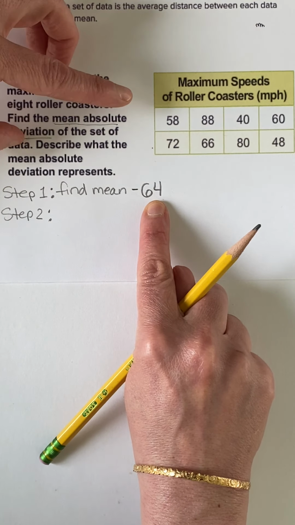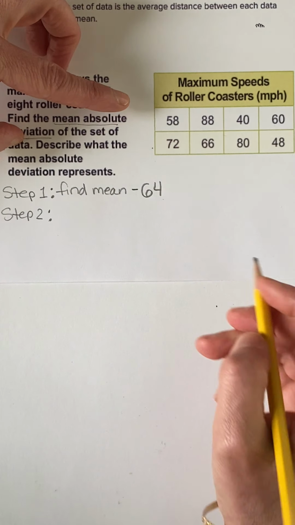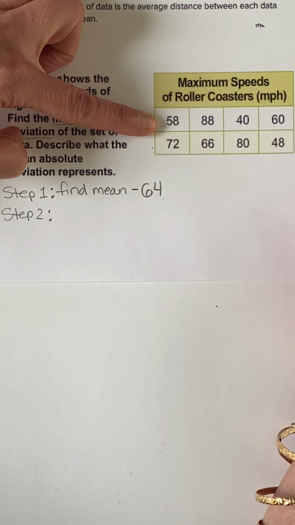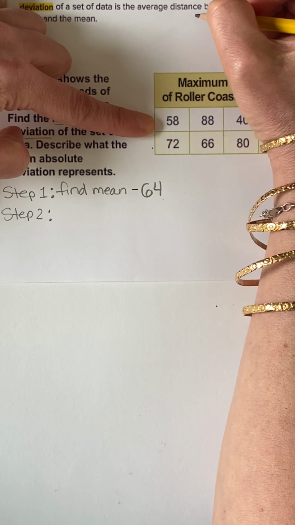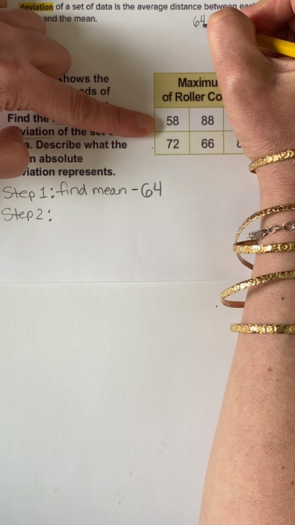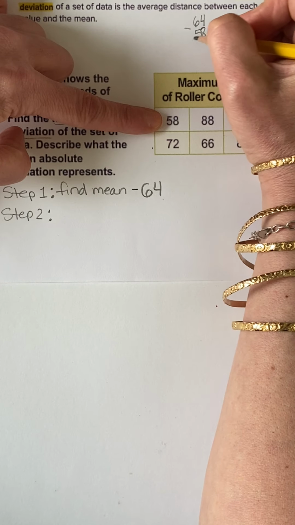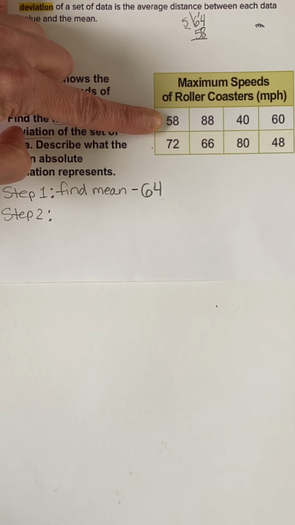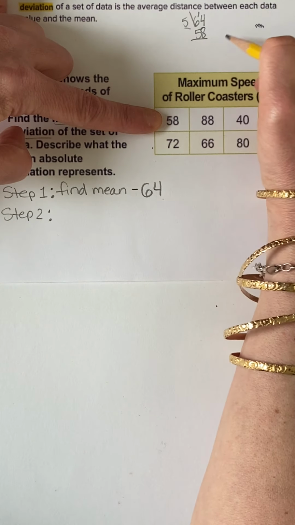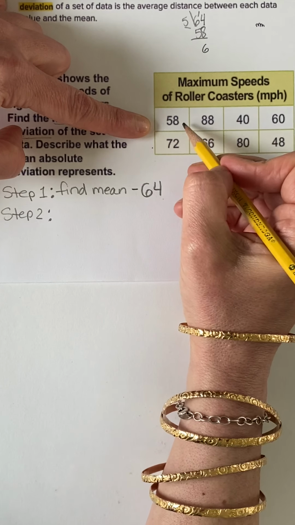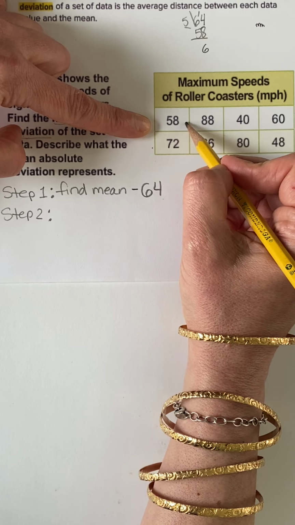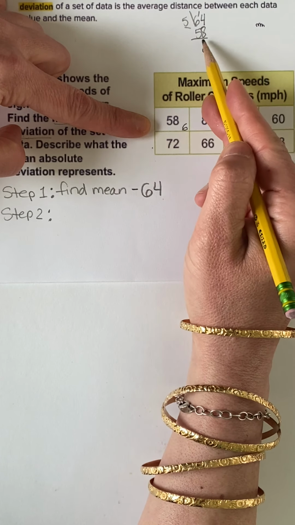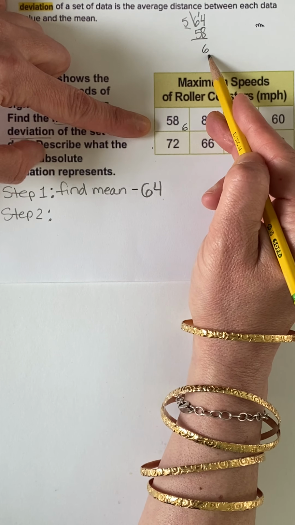Okay, so I see that if I do 64 minus 58, I'm going to do the larger absolute value minus the smaller absolute value. 64 minus 58 is 6.